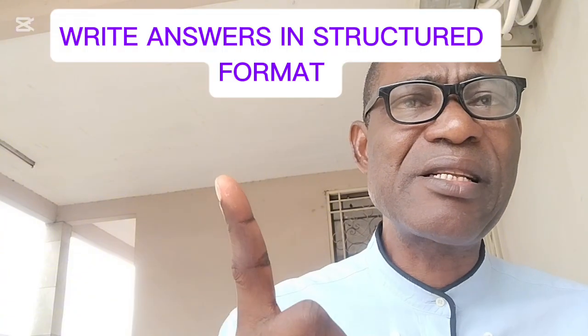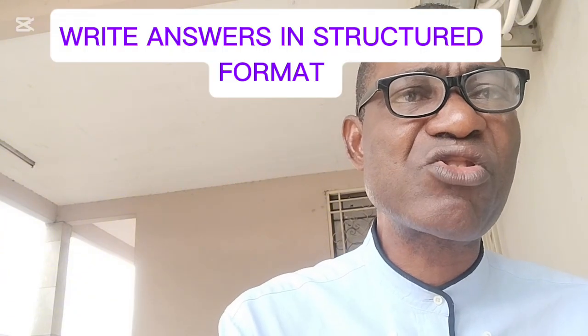Now, lastly here, write answers in a structured format. Use headings like introduction, explanation, and conclusion. You see, structuring your answers in this way will let the examiner know that you know what you are doing. When you say introduction, that is, you bring the idea of the story or the idea of the topic or question to the awareness of the examiner.